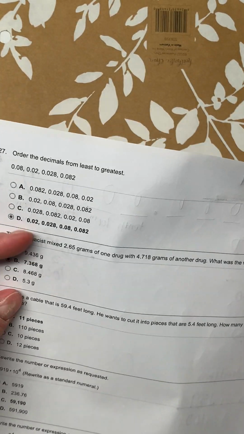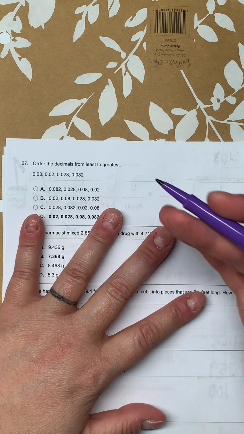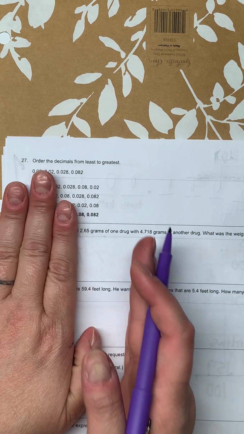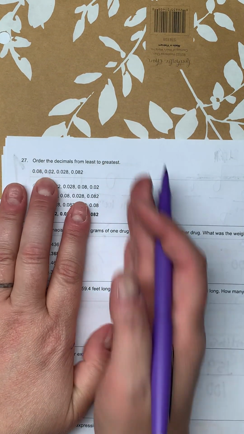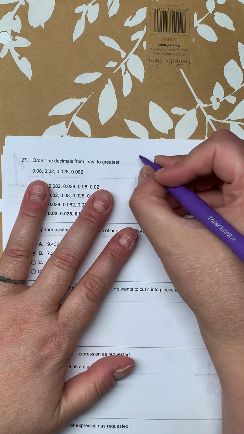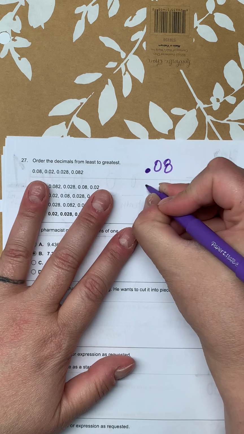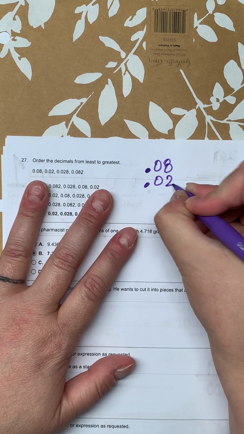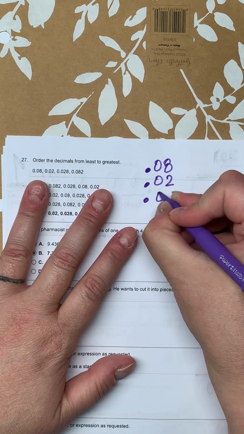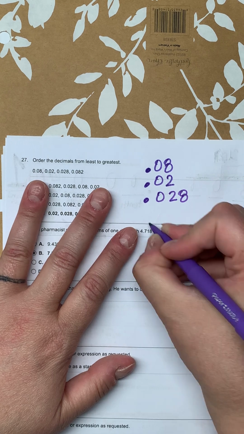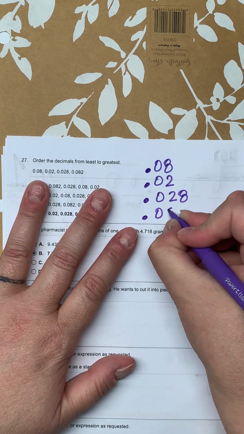Okay, let's keep going. It says, order the decimals from least to greatest. What I like to do for this is write them up and down, where we line up the decimals up and down. Like 0.08, 0.02, 0.028, 0.082.